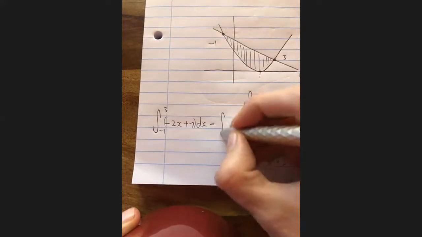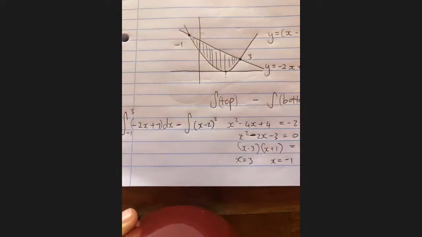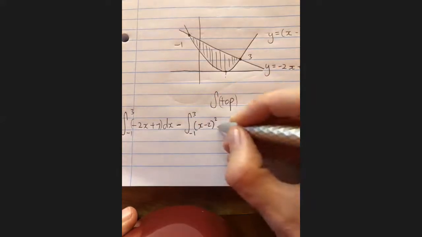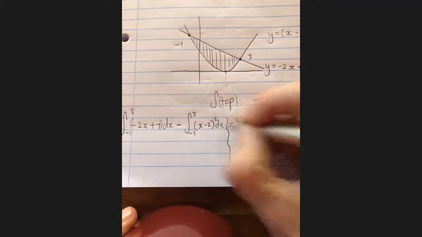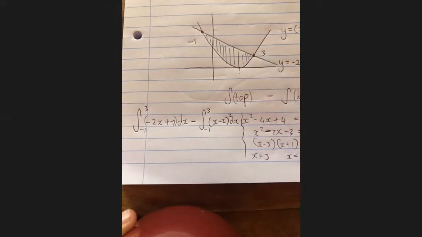Then minus, and then you integrate the bottom. Now the bottom will be this little square, and then for the same boundaries, -1 and 3. Let me just make some space. dx, and that will give you the area between the two graphs.